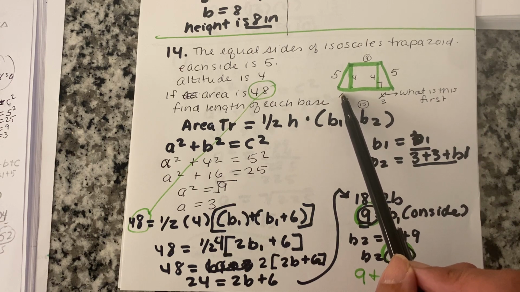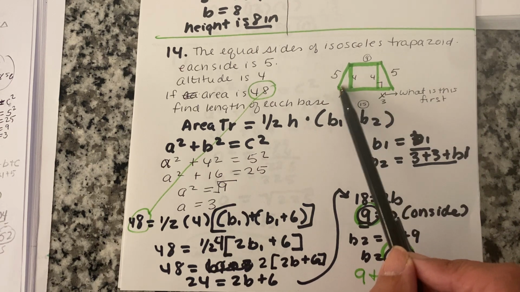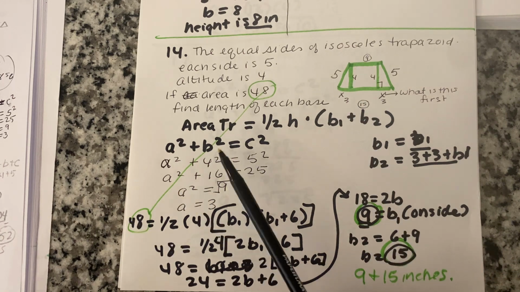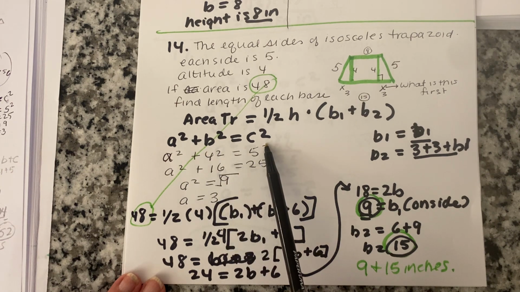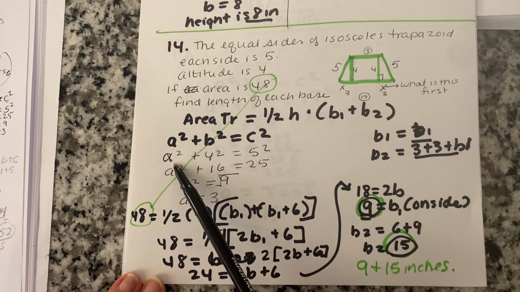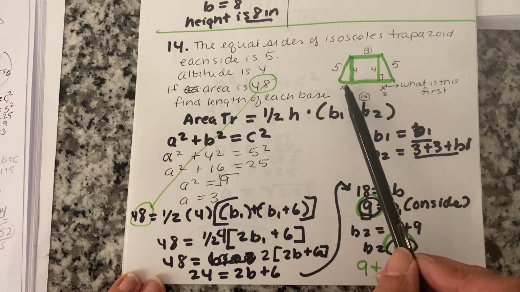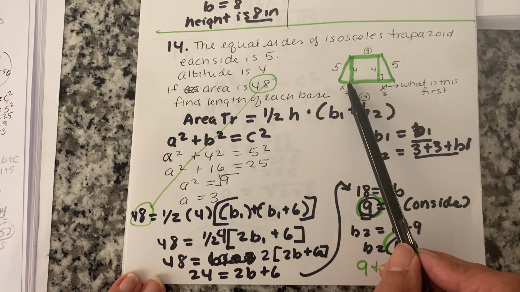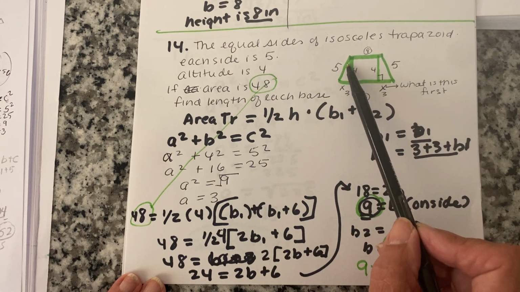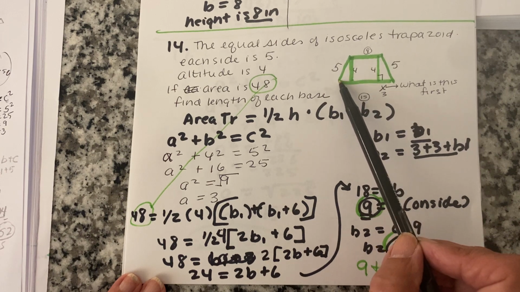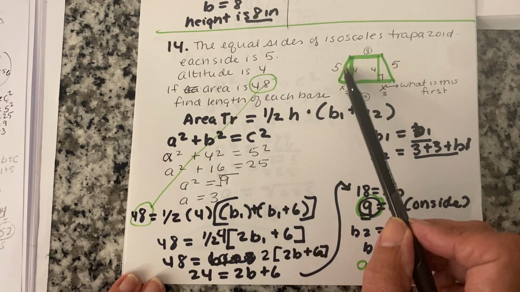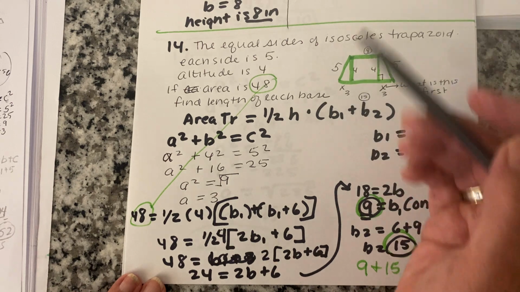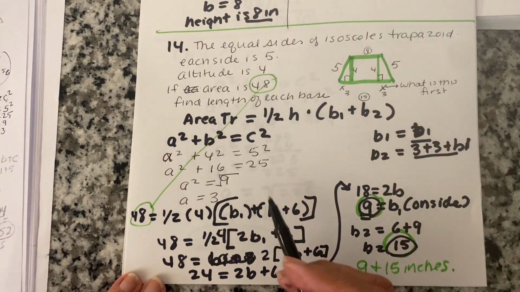Well, we can find this little number here and this little number here by using the Pythagorean theorem. So basically, I put a squared plus b squared equals c squared. And so now we can fill in. We want to find out what a squared is. a squared plus 4 squared, because here we have 4 squared, equals 5 squared. Filled in the c, this is the hypotenuse, and these are the two legs of the right triangle. Right there's the right triangle.